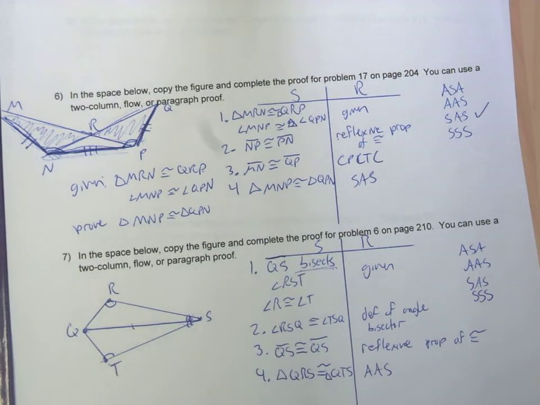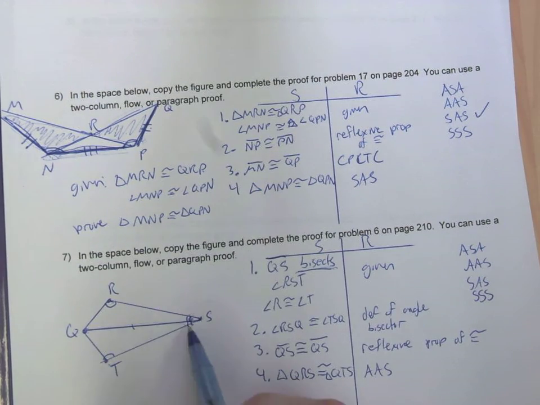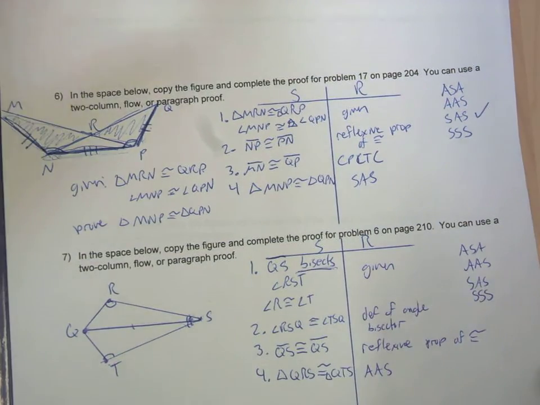All right, so another 4-line proof. Not too bad. You just got to be able to understand what bisect is telling you, getting those congruent things, and you got to use the reflexive property. Okay. That one actually doesn't use CPCTC, so you could actually probably do that one pretty easy on your own. Okay. Let's take a look at the next guy.